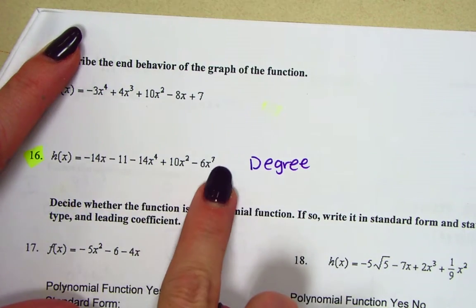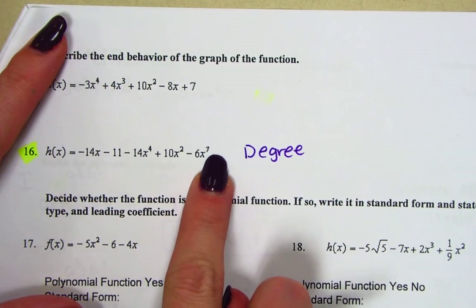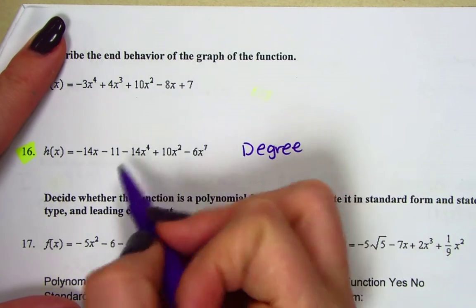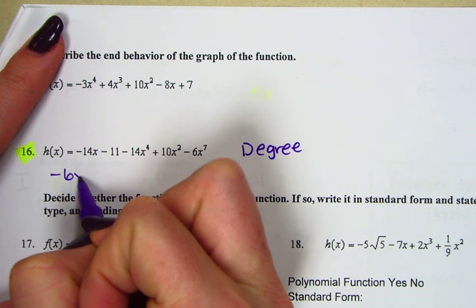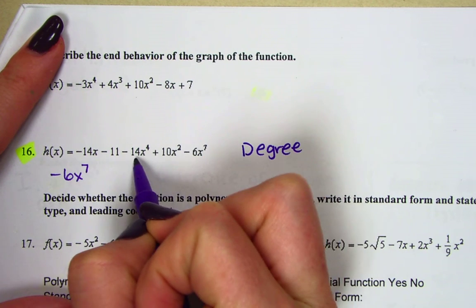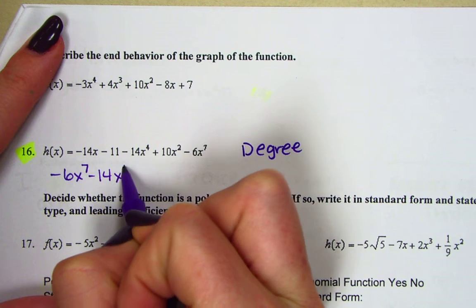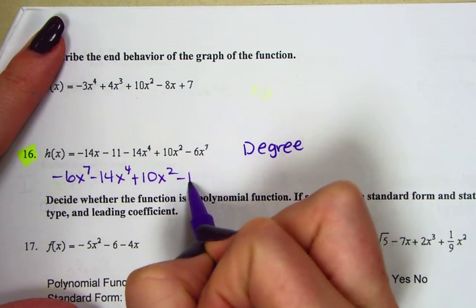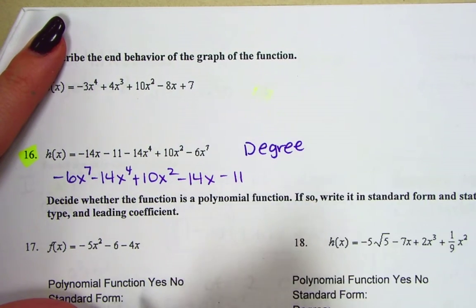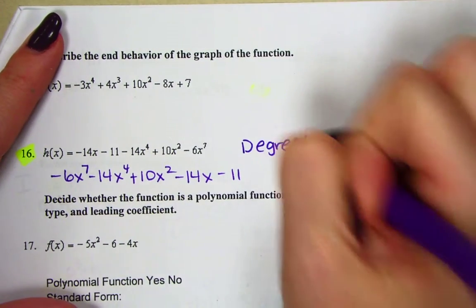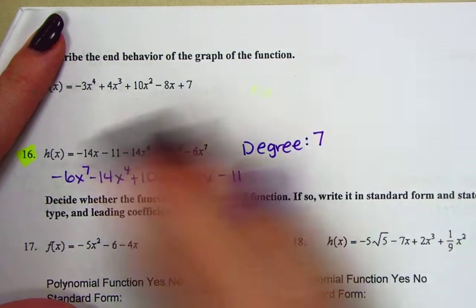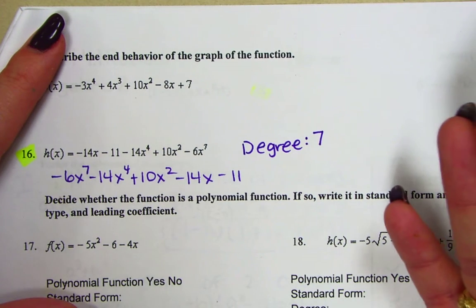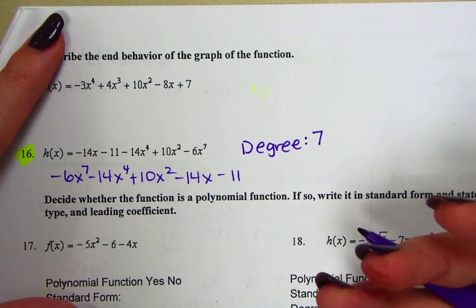Okay, the degree, this one is not in standard form, right? To put it in standard form, I'll go ahead and do that, even though they don't ask us to, but that makes it easier. The highest exponent needs to be first. So it'll be -6x to the 7th power. The next highest would be -14x to the 4th power, then plus 10x squared, minus 14x, minus 11. Okay, the degree is the highest degree that you see. So the degree will be 7. I'm not asking you the type because we didn't talk about the names of anything to the 7th degree. We just talked about the first 4.